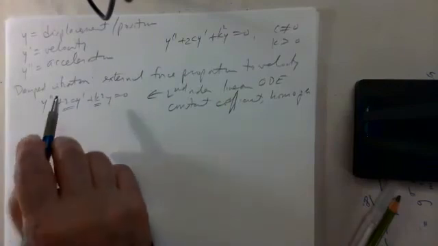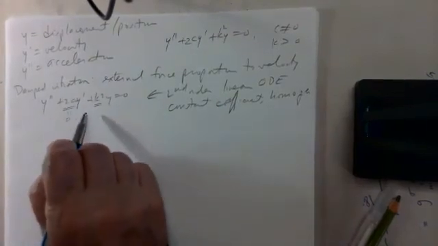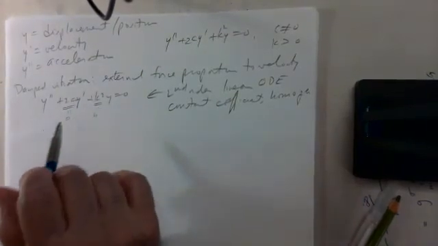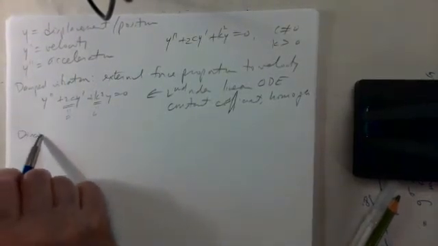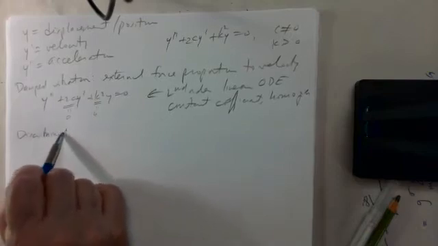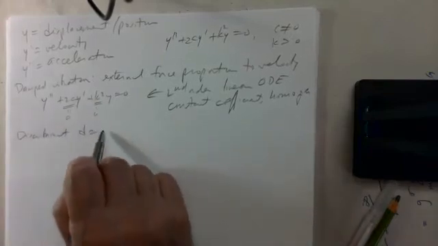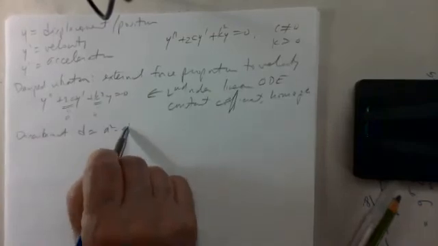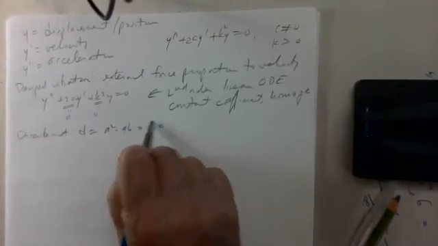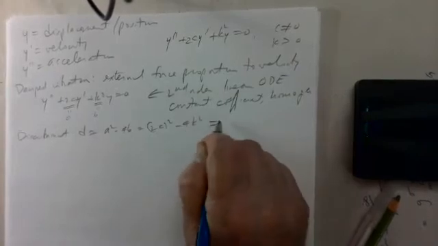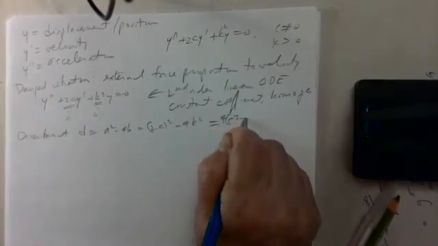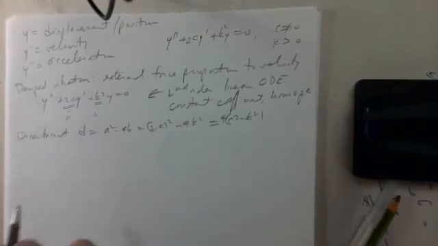So in the notation we're used to using, my a is equal to 2c and my b is equal to k squared. So the discriminant d is equal to a squared minus 4b. That's 2c squared minus 4 times k squared. That's 4 times c squared minus k squared.